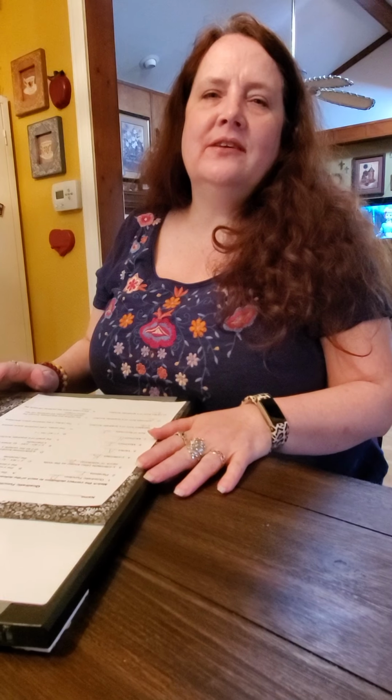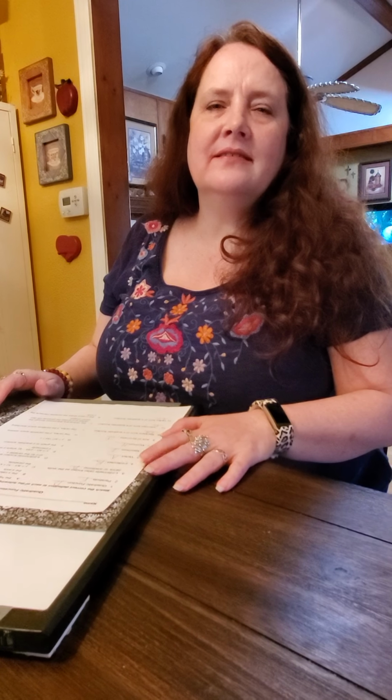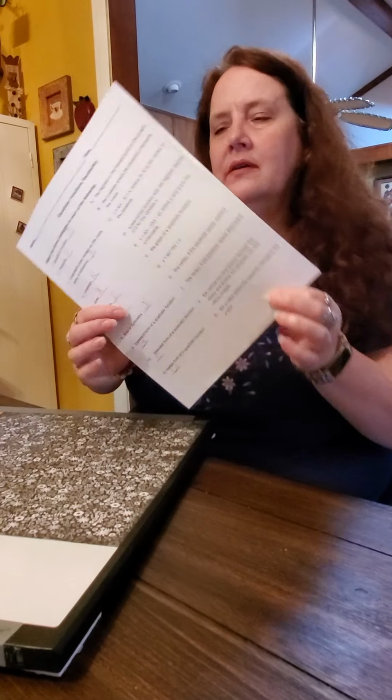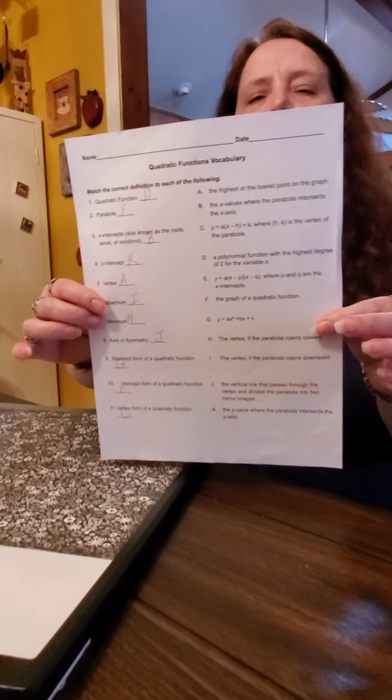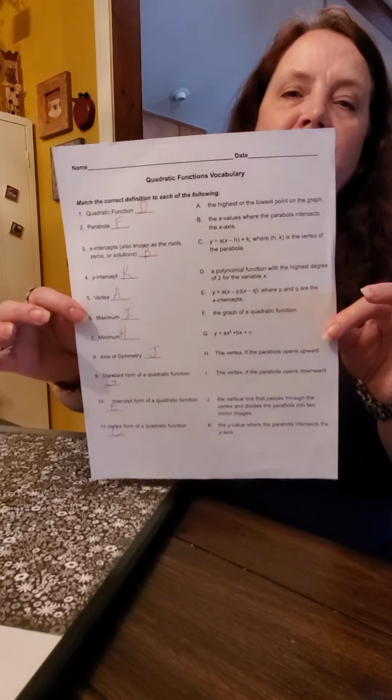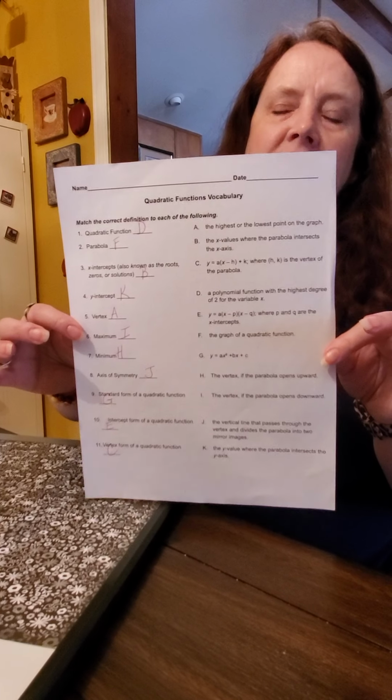Hey guys, this section is called Characteristics of Quadratics. We're going to go further into quadratic functions. The first part that you need to do is the quadratic functions vocabulary. I'm going to go ahead and post the key to this in this video.